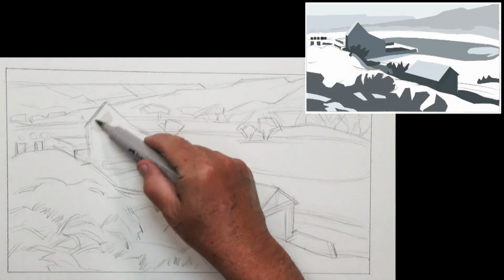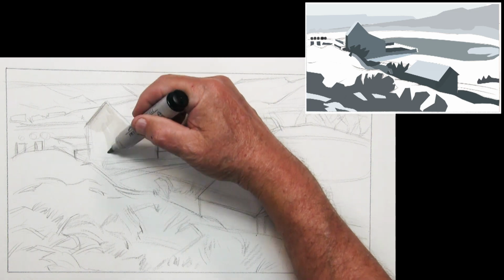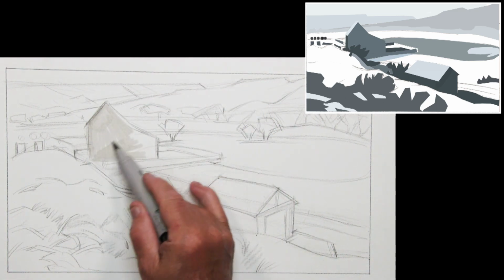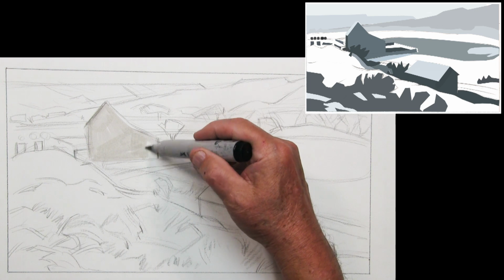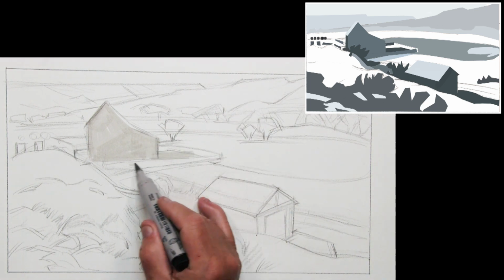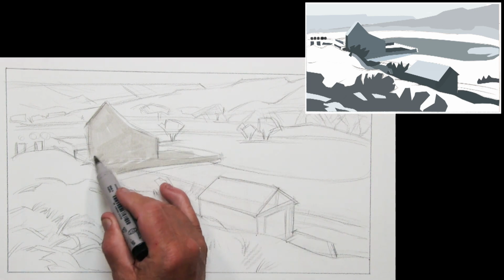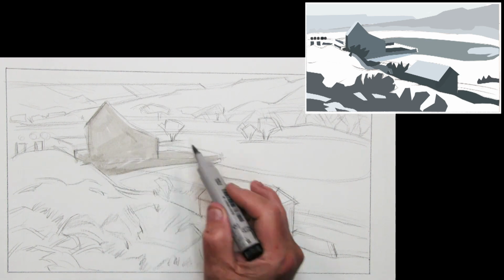Here comes a point where I start to paint with this light French gray marker, so more on the warm side. And you'll see why in a little while. I basically want to get the warmth of the wood of the barn and of the brush in the front.